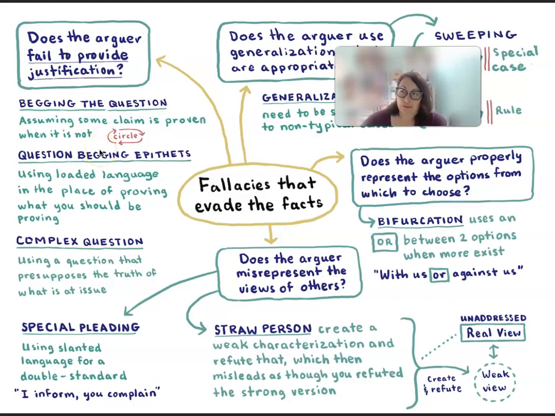You go, well, you've just assumed something without proving it. And that's what I think of as begging the question. And question begging epithets basically beg the question, but by using loaded language. So there is a little bit of overlap here with special pleading, but with special pleading, you're really looking for that double standard.